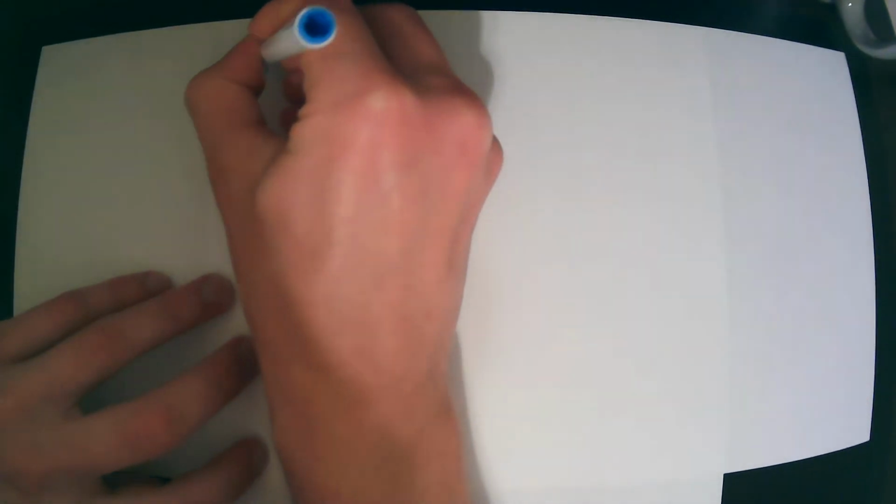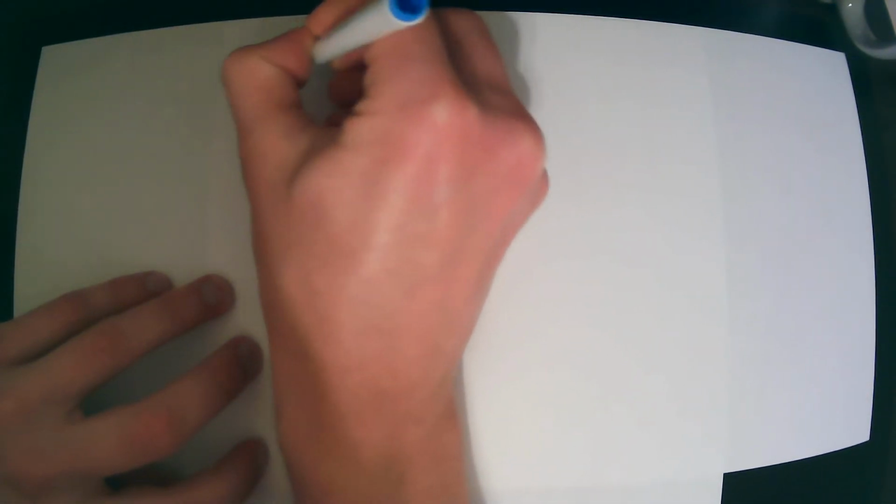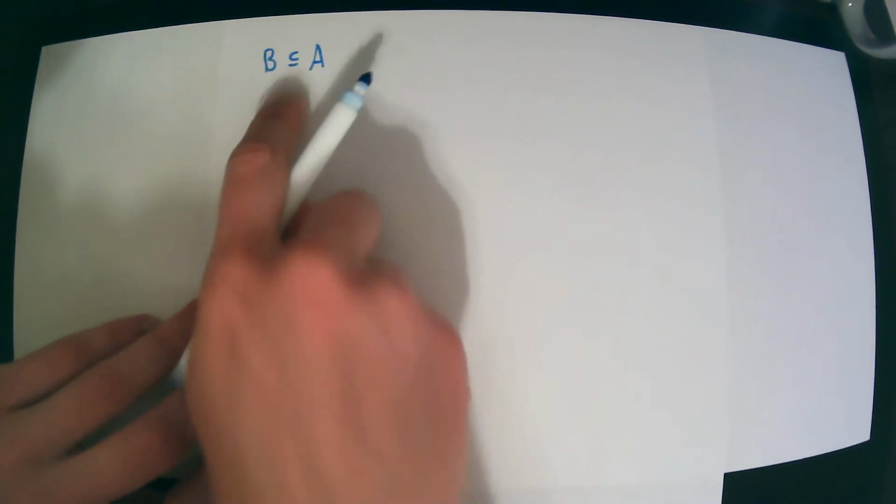Okay. Let's talk about subsets. Okay, so the definition of a subset is you've got to have two sets, first of all, to talk about this definition. B is a subset of A if every element of B is also an element of A. And we write that as B, and then this little symbol, A. It's like a C with a line under it.